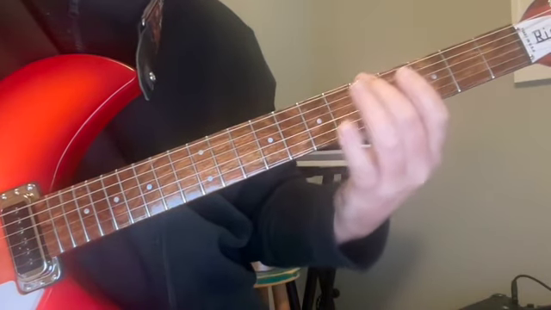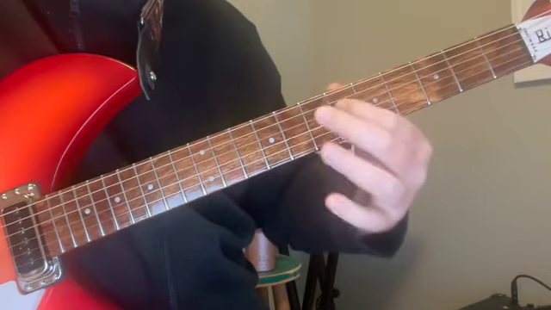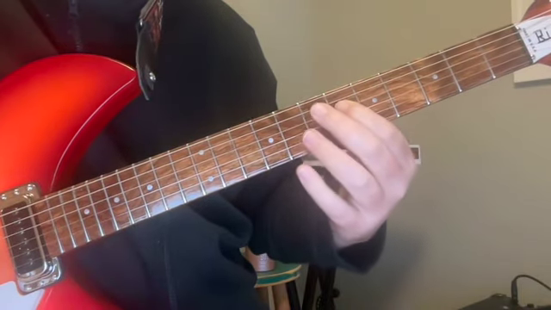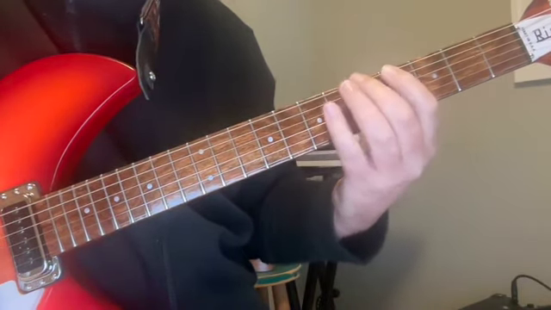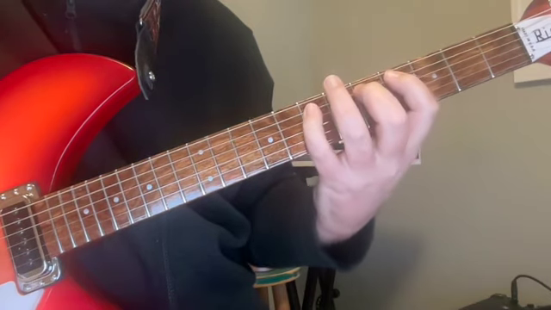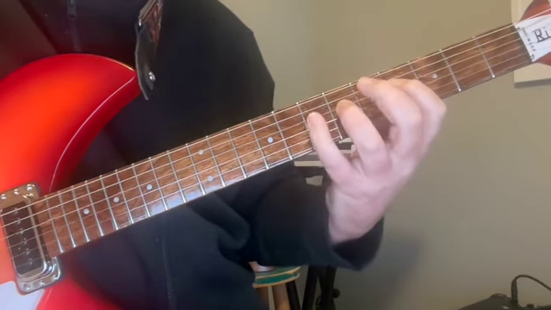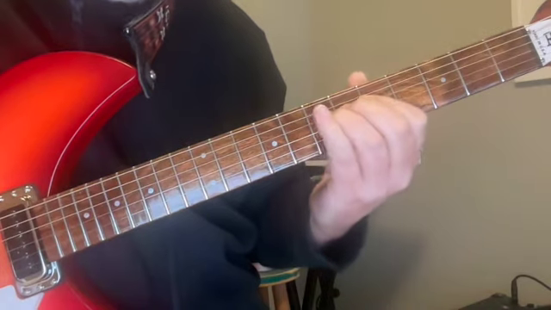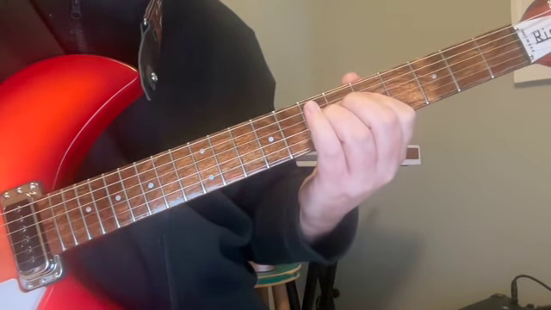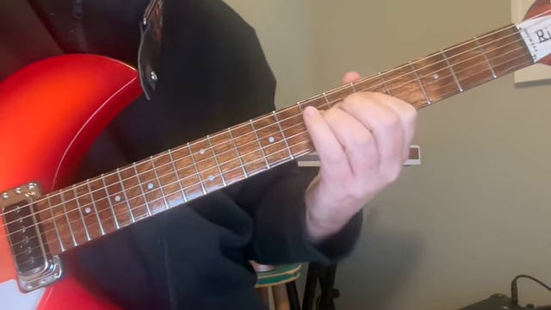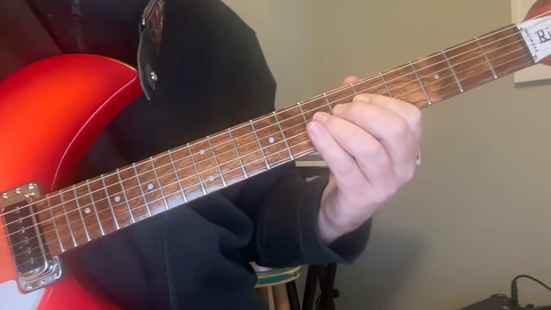All roads seem to lead there. That G sharp is the note that makes A different from other keys. A, B, C sharp, D, E, F sharp, G sharp, A. It makes it different from the key of E, makes it different from the key of D.